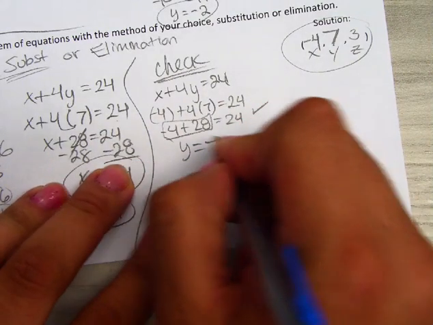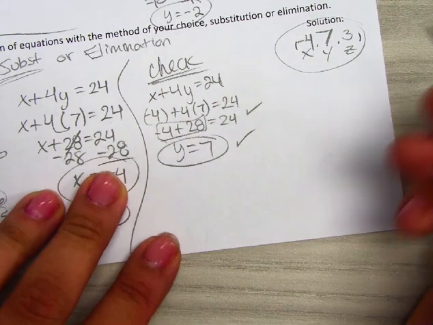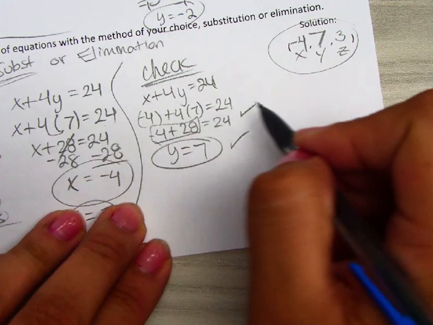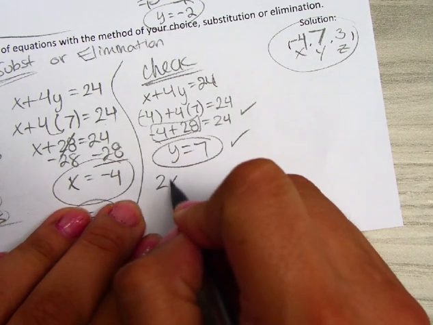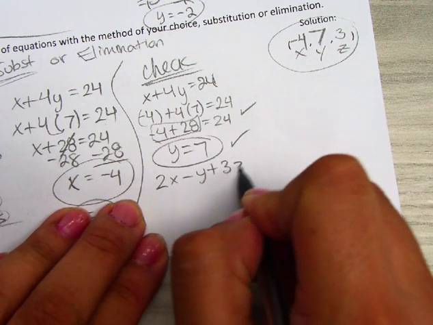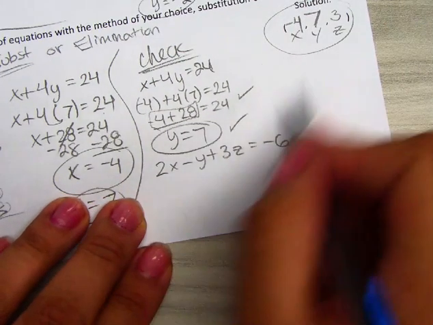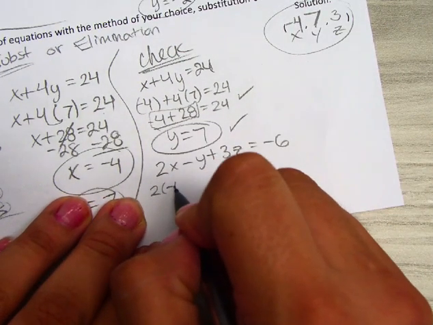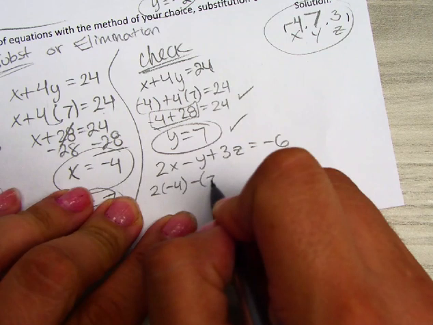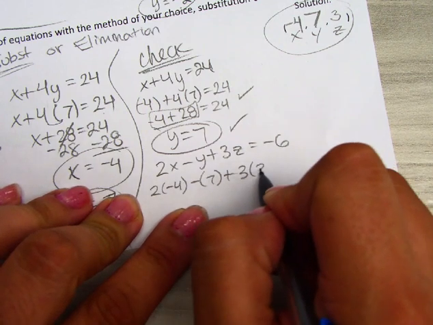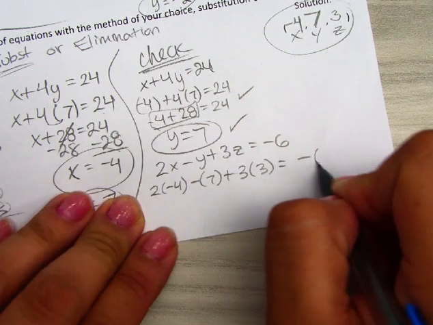Obviously, y equals 7. That's the second equation, so that checks. Y is equal to 7. And then the third equation is 2x minus y plus 3z equals negative 6. And you're going to substitute all numbers. So you're going to have 2 times negative 4 minus 7 plus 3 times 3 equals negative 6.